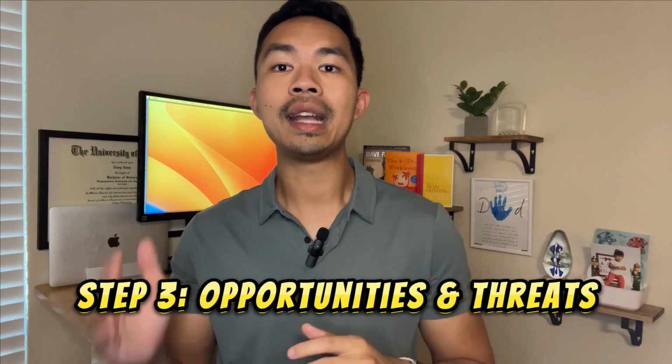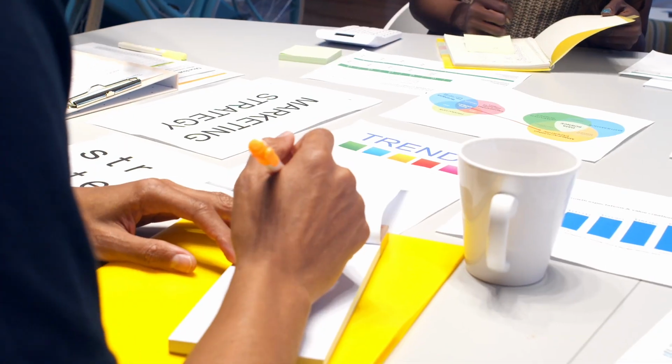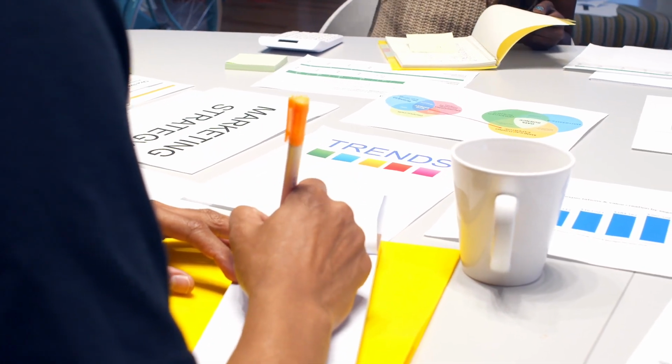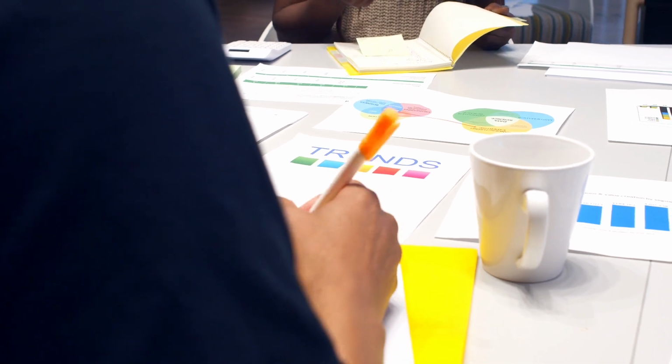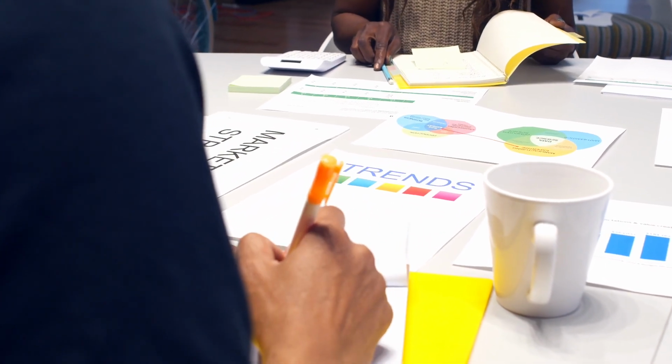Moving on to step 3, identify the opportunities and threats. Opportunities are areas where you can leverage your strengths against your competitor's weaknesses, and threats are areas where their strengths could undermine your business. Think of opportunities as openings in the marketplace that you can capitalize on. Using our coffee shop example, an opportunity could be a growing trend towards sustainably sourced products, which you could exploit if your coffee shop already sources ethical, locally roasted beans and your larger competitor does not.